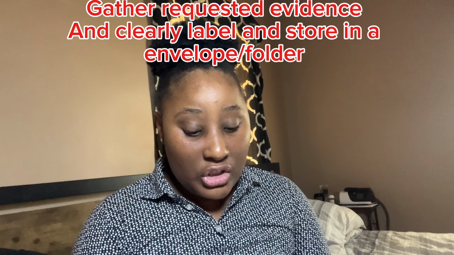Number 3 is you want to gather that requested evidence and clearly label the documents to match the items requested in the RFE. So you want to make sure that you organize that piece of evidence or document, whatever they need from you. Make sure that you label it and organize it in a document, so that when you send it off and they get it, it's understood, it's easy to read, it's clear, right?